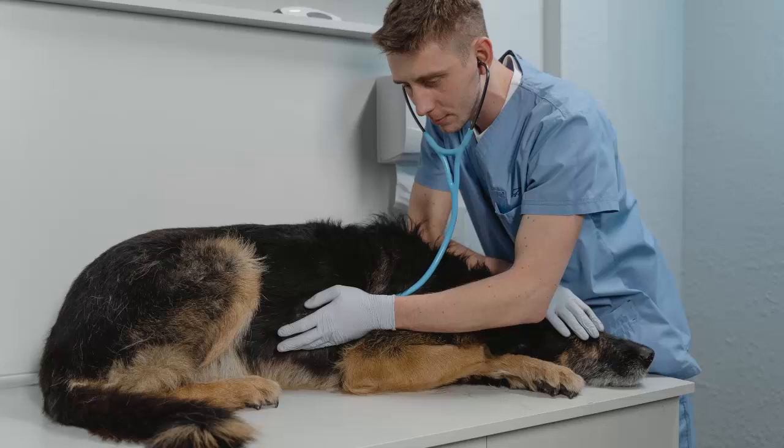Treatment of canine distemper. There is no specific cure for distemper. Infected dogs should be isolated to prevent spreading the disease and brought to a veterinarian for proper treatment guidance.